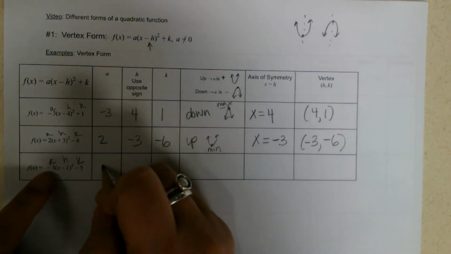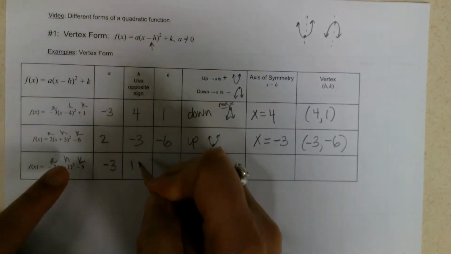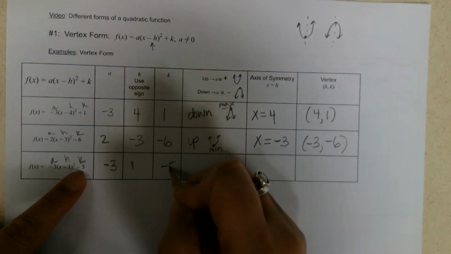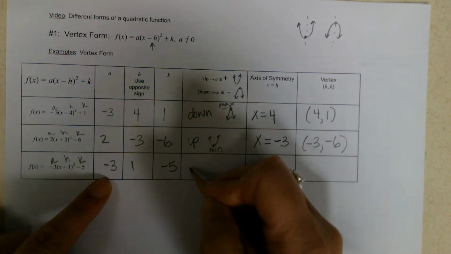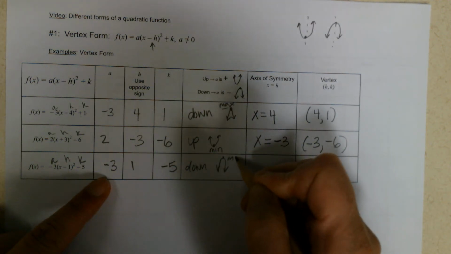Okay, so we have a is going to be negative 3, h is going to be positive 1, being careful, and k is going to be negative 5. It's going to open down. It's going to have a maximum.